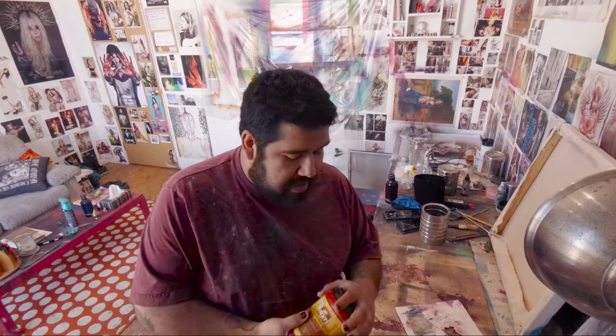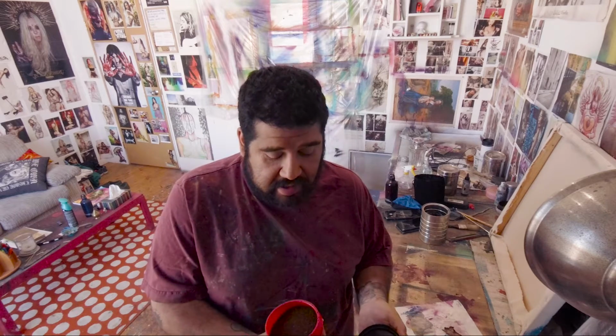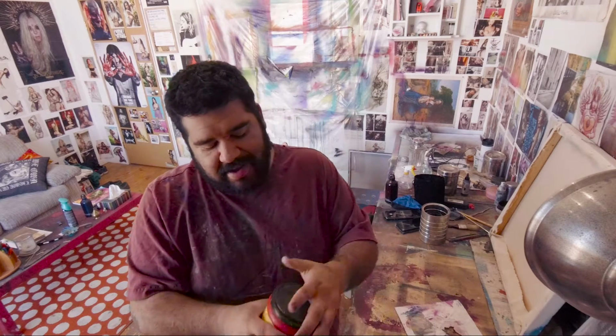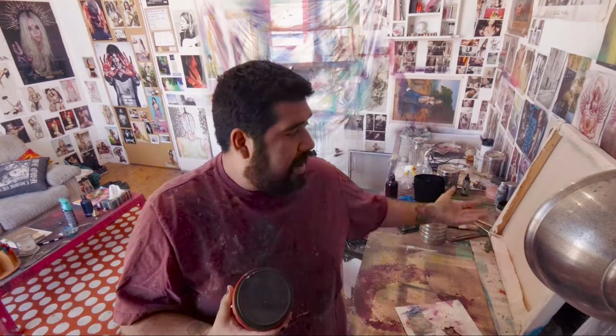So you could add things like coffee grounds. I rarely ever use this. I've had this for years, and as you can see, it's still pretty full. Starting to not smell great, but anyway, sometimes you want a grainy, sandy texture for something. You can apply this. Then you need to figure out how to get it on the canvas.